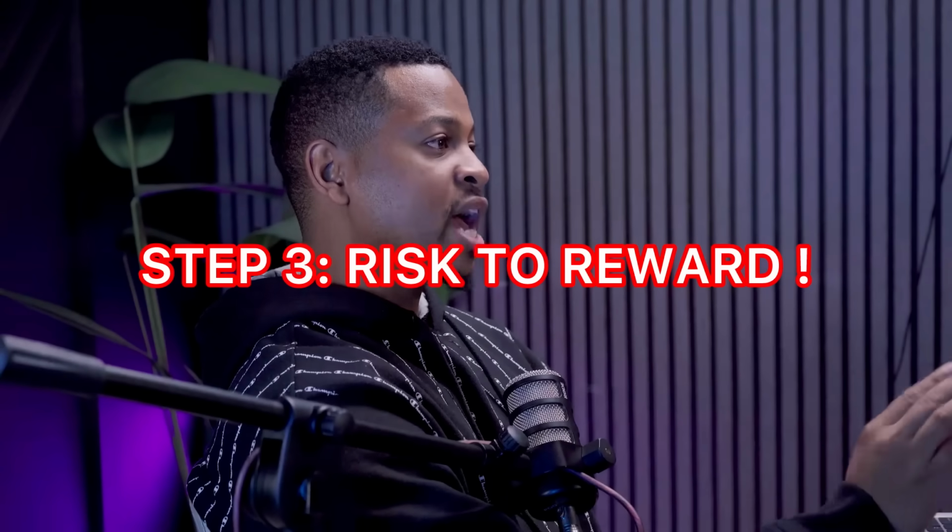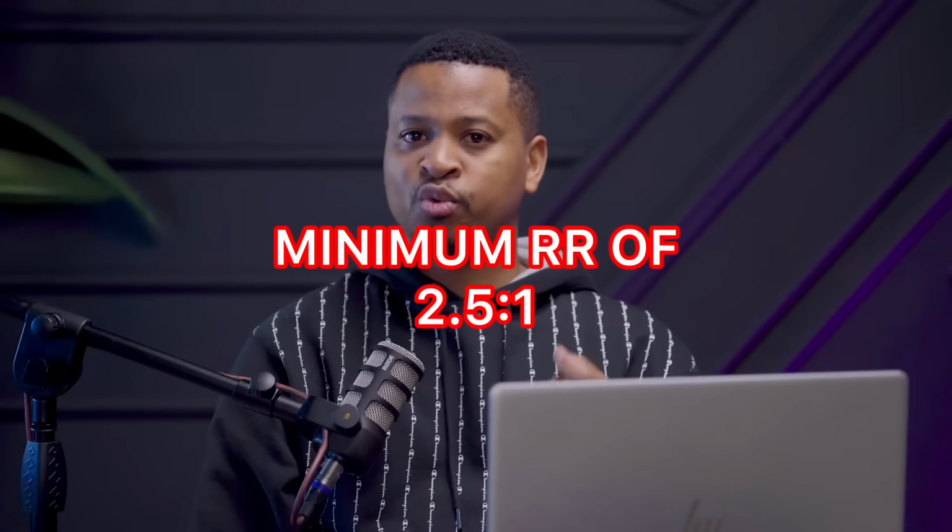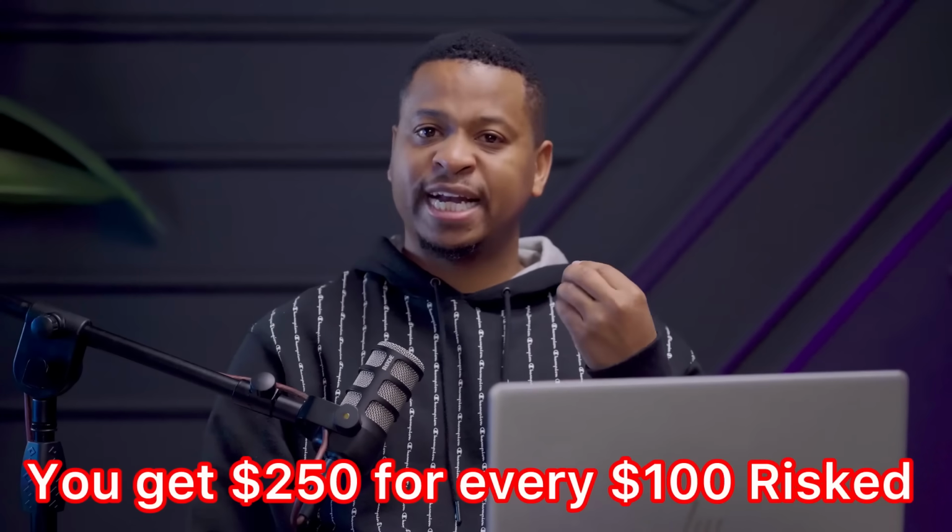Step 3 is all about risk to reward. Sometimes, even when everything checks out, the risk to reward on the trade just isn't worth it. Let's say you are risking $100, but your profit target is only $120. That's a bad trade. In this strategy, we only take trades with a minimum 2.5 to 1 risk to reward ratio. So that means for every $100 risk, you want at least $250 return. If a trade gives you anything under 2.5, you don't take it, even if the setup is perfect. The rule alone will filter out bad trades and make your results way more consistent.